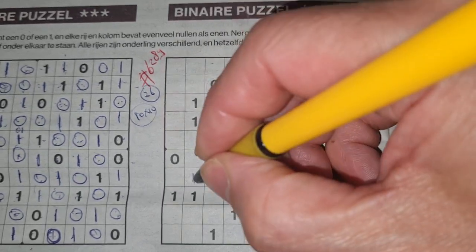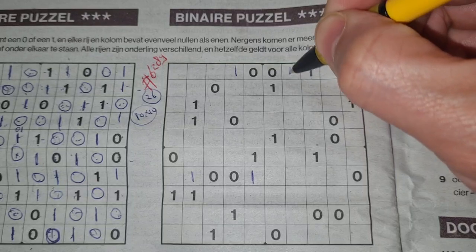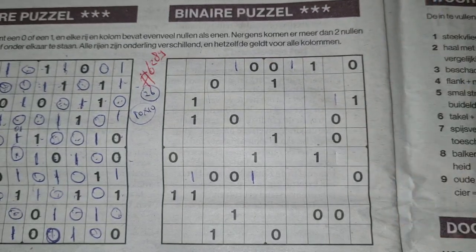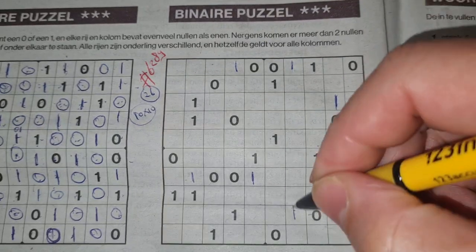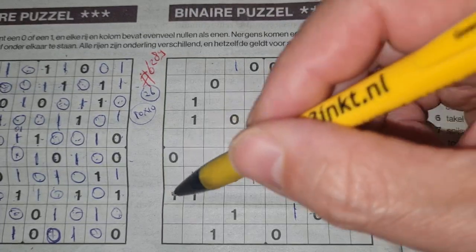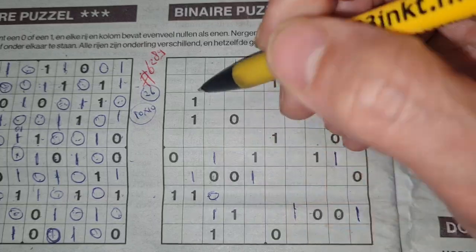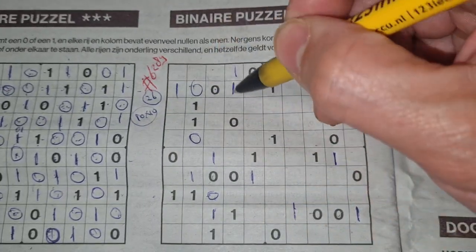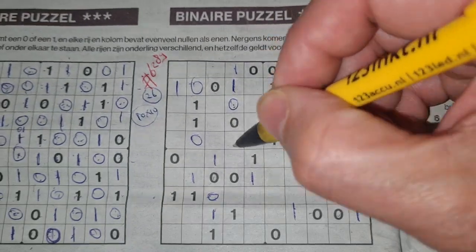Double O, here one, there one. Double O, here one, there one. Double O, here one, there one. And now the double ones. Double one, here no, there no. Double O, here one, there one. Double one, here no, there no. Double O, here one, there one. Double one, here no, there no. Double O, here one, there one.